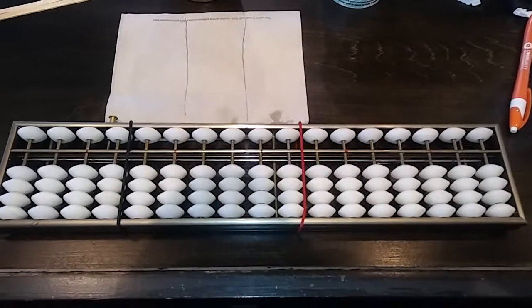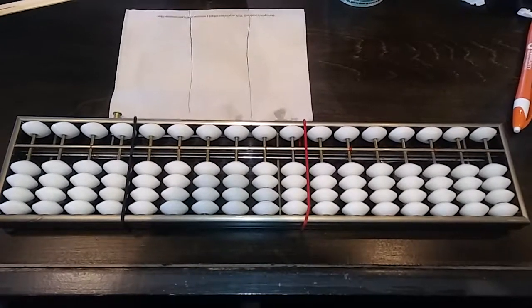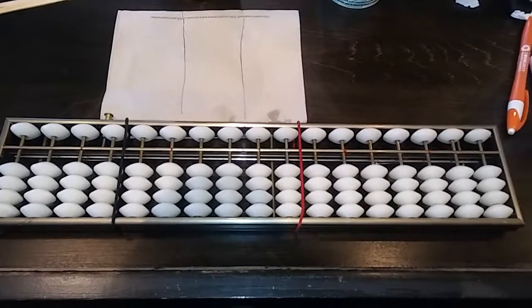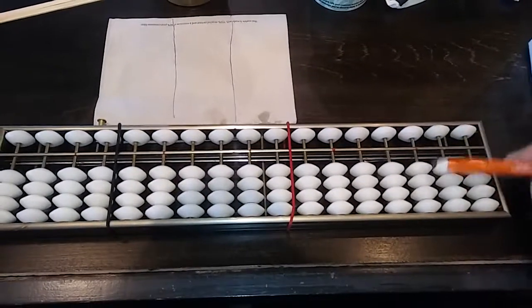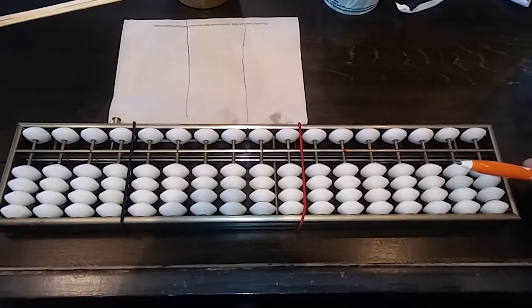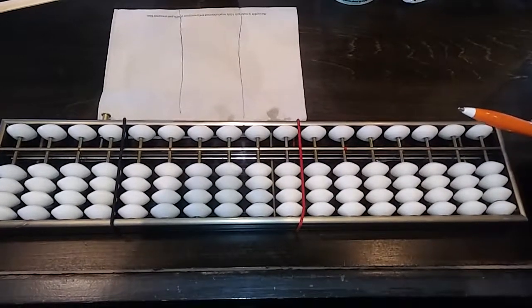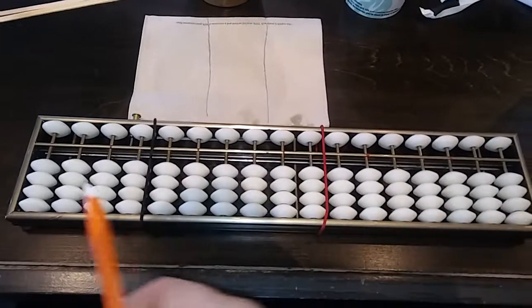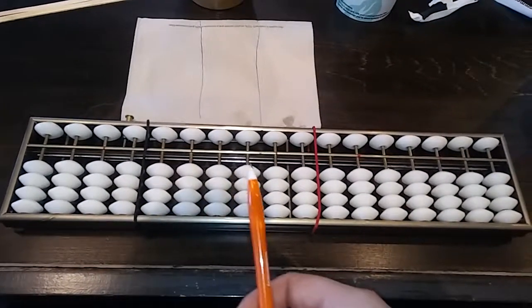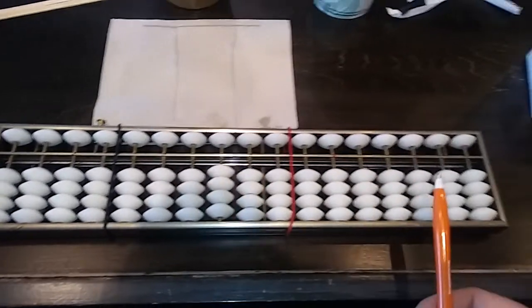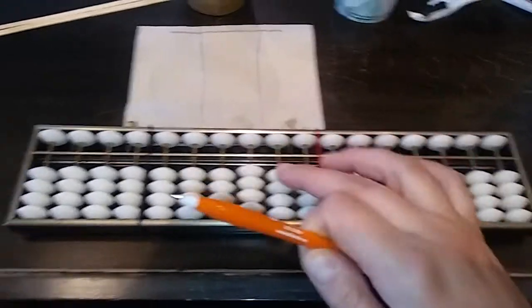Hi YouTube, I just wanted to show you how to do more uneven cube roots on the abacus. I have this Soroban abacus that has 1 on the top and 4 on the bottom. You can look through my other videos before this to see how it works. But I have this abacus divided into 3 pieces: 4 in the first register, 6 in the second, and 7 in the third.